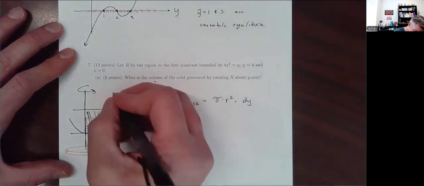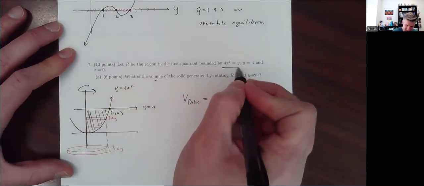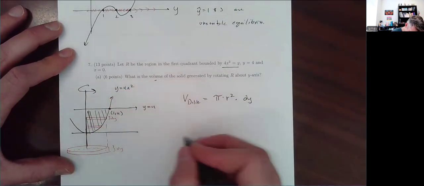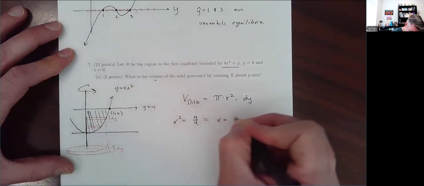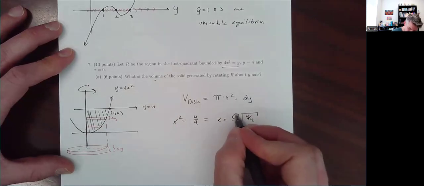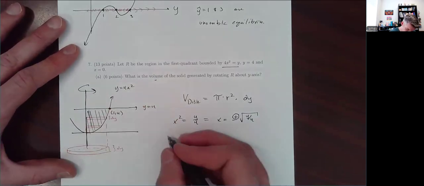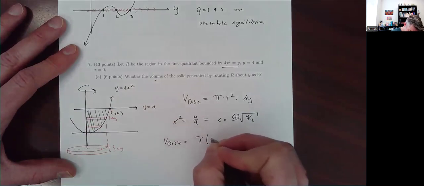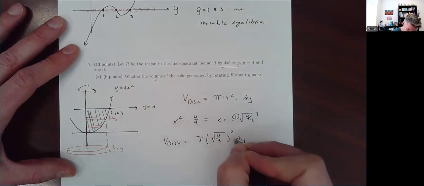So this y equals 4x squared. If we solve for x, it's even written in this way, I think, to make you think to solve for x. And we're going to get x squared equal to y divided by 4. X equals plus or minus the square root of y over 4. But it's certainly going to be the positive root because x is the positive value. We're in quadrant 1. So the volume of our disk is going to be pi times the square root of y over 4 squared dy.